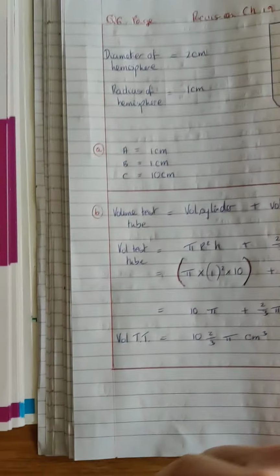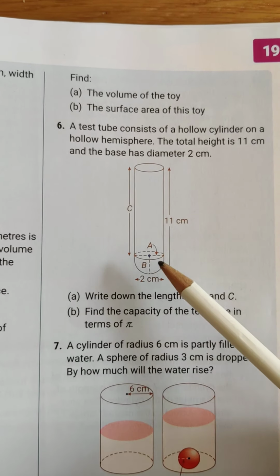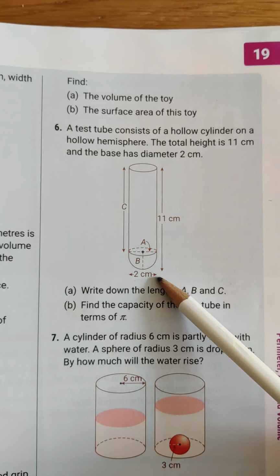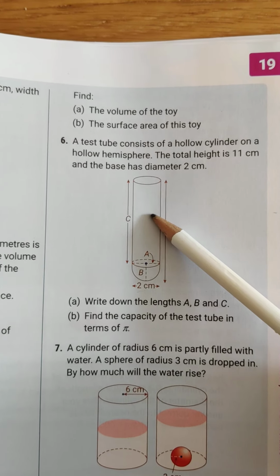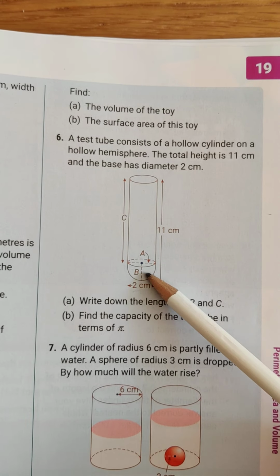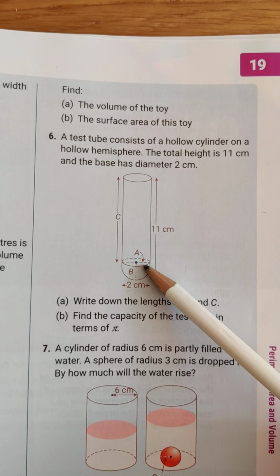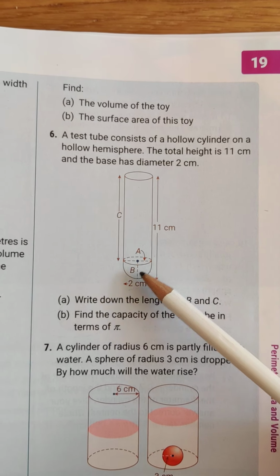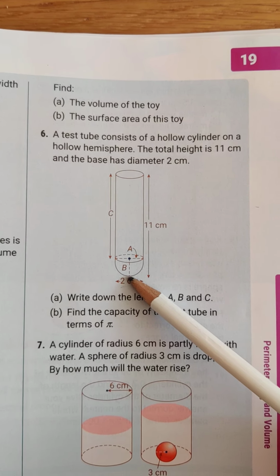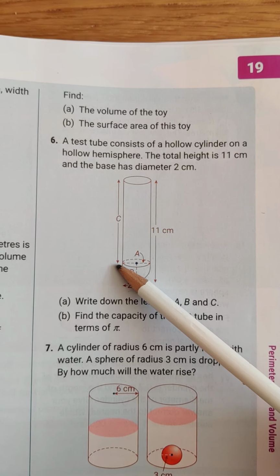Question 6. In question 6, you were asked to find the lengths A, B and C. First of all, I'm looking again now at a cylinder plus a hemisphere. The diameter of the hemisphere is 2, so the radius of the hemisphere is 1 centimetre. A is 1 centimetre. A is the radius of the cylinder as well. B is 1 centimetre. It is the radius of the hemisphere.